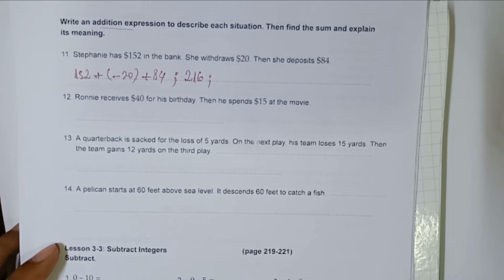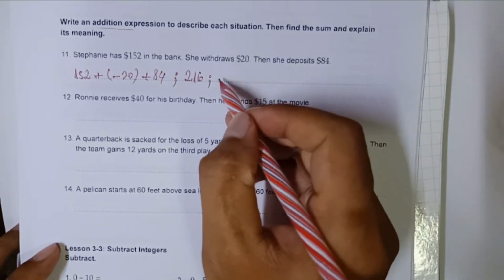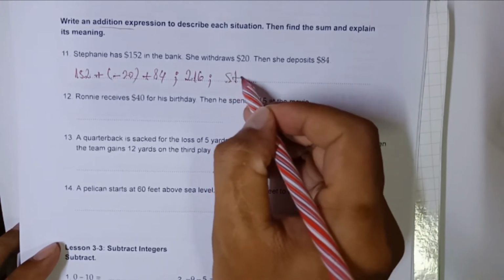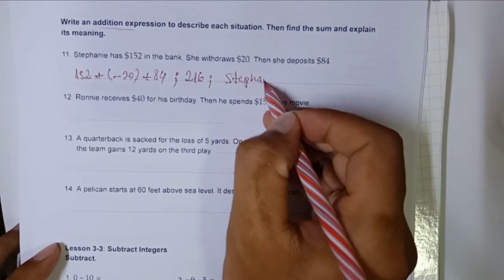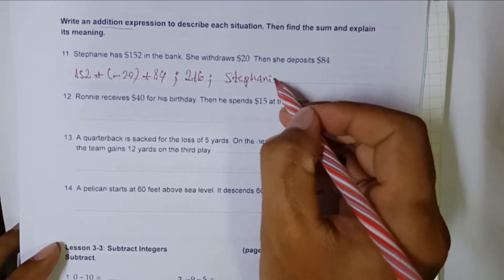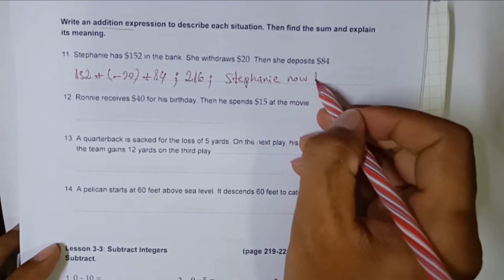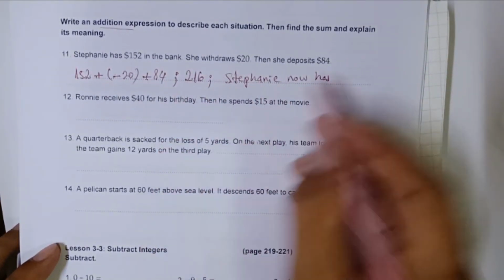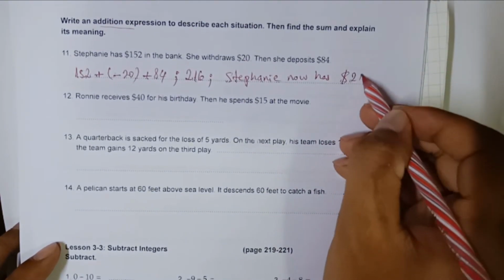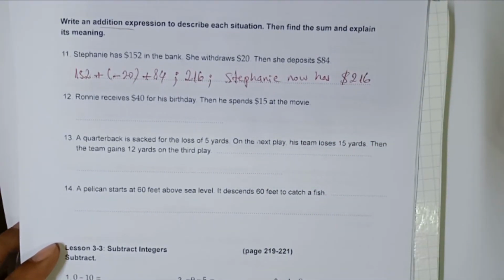After that, what does this mean? It means that Stephanie now has $216. That's what it means.